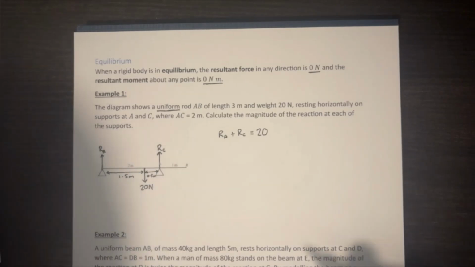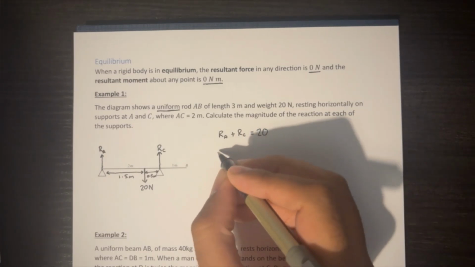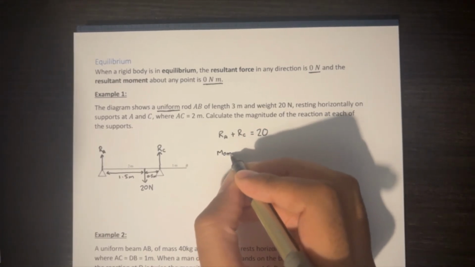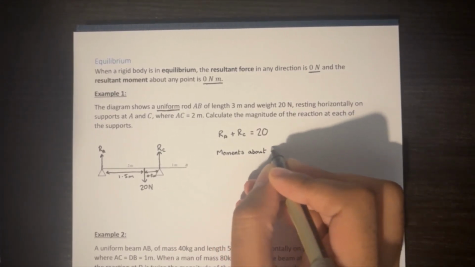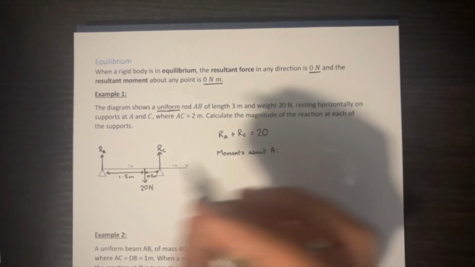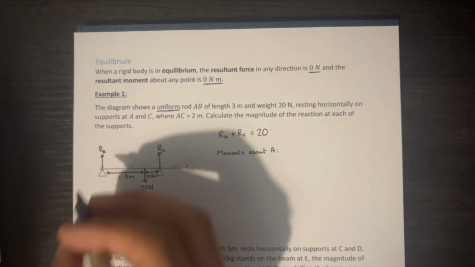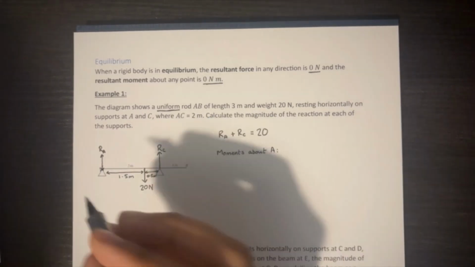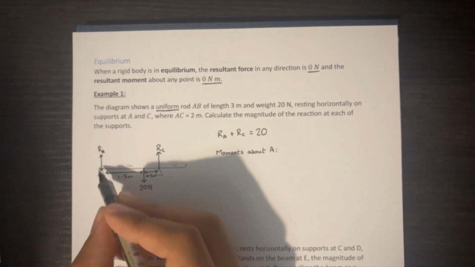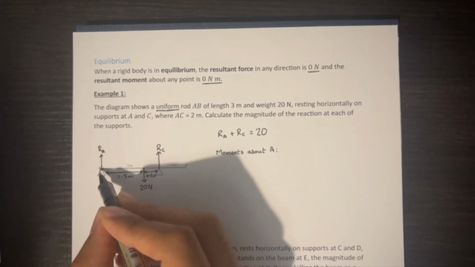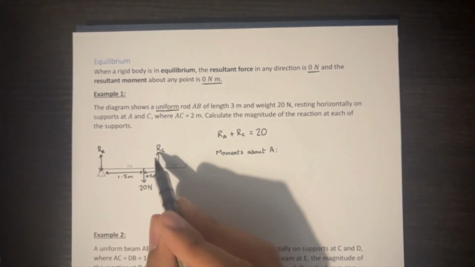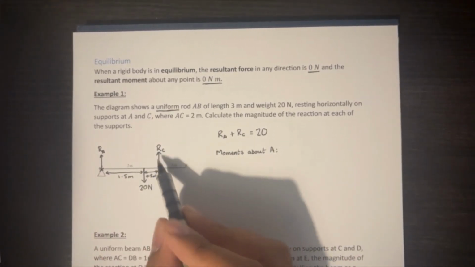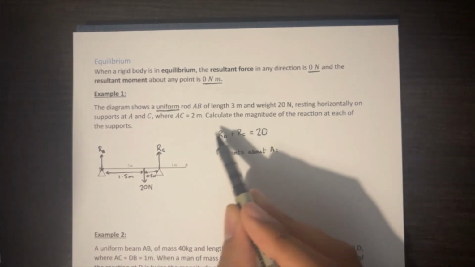We also know that the resultant moment about any point is 0. So we'll take moments about A. The reason why I'm taking moments about A is because the reaction at A is one of the unknowns. If I take moments about this point, the moment of this force itself will be 0, since there's no distance, force times distance. If I multiply by 0, I'm going to get a 0. That's going to leave me with only one unknown that I can find.